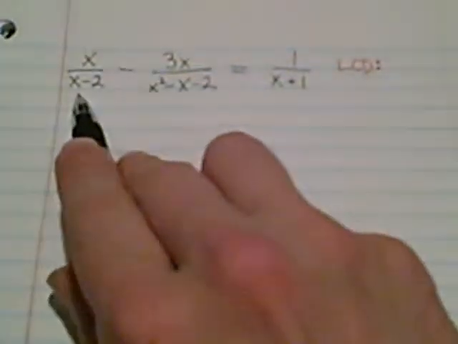This will be our final example of a rational equation that we need to solve. We need to find the LCD first. And to find that common denominator, we need to first make sure that all of our denominators are factored. The first denominator is just an x minus 2. We cannot factor that further.